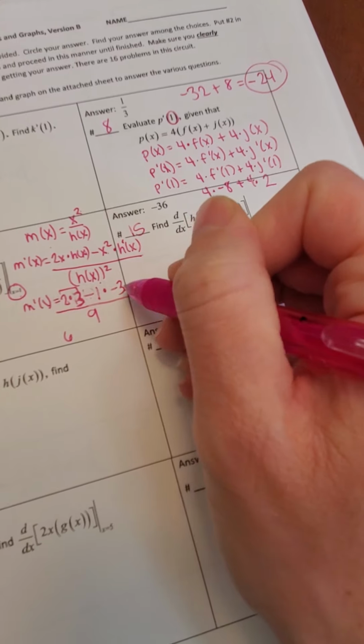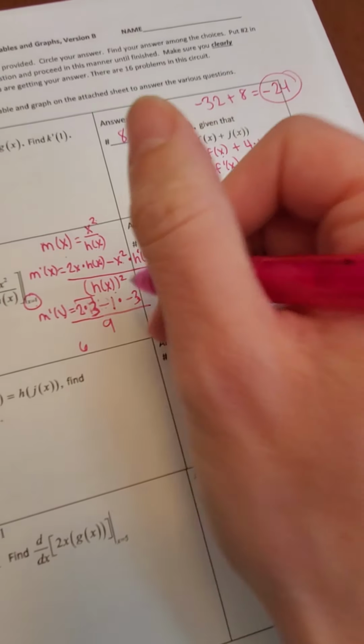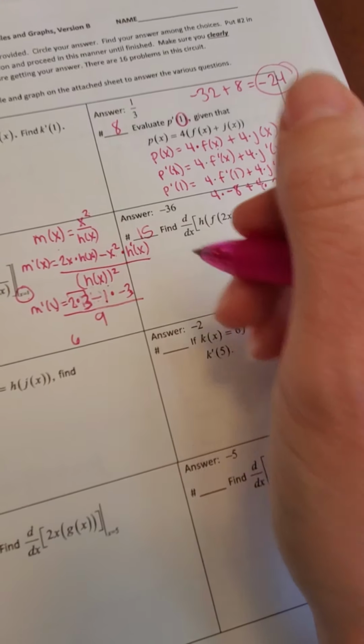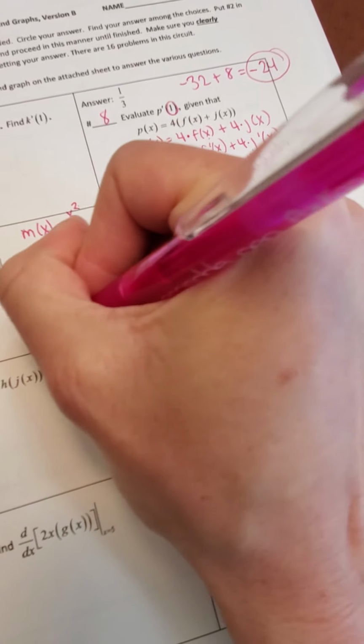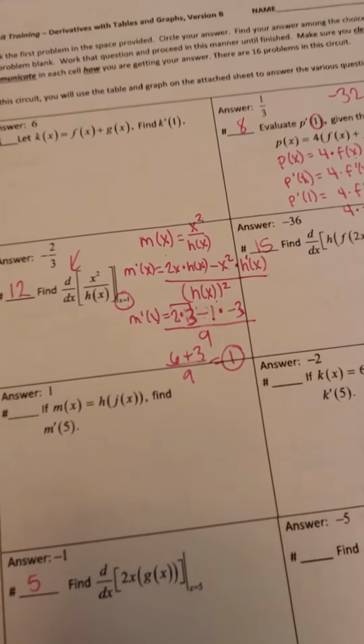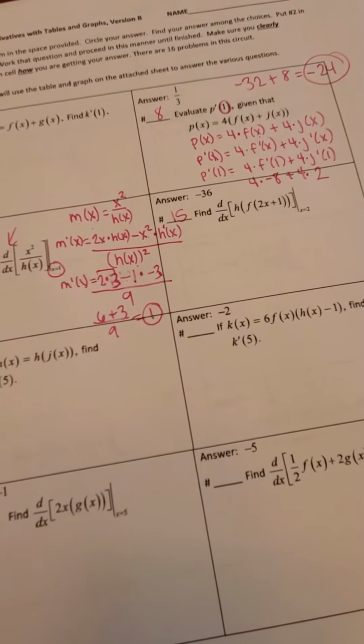Negative times a negative makes that a positive. So that's going to be plus 3 divided by 9. That's going to say that value should be 1. And then again, I go and find out, well, where's 1 with what I need?